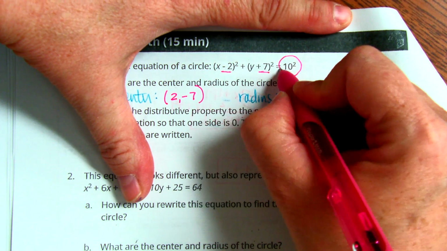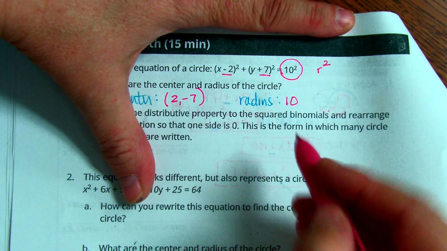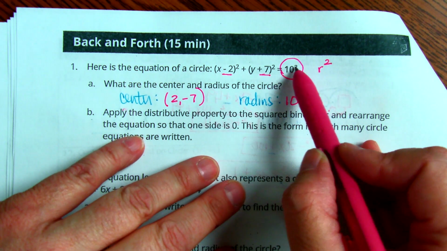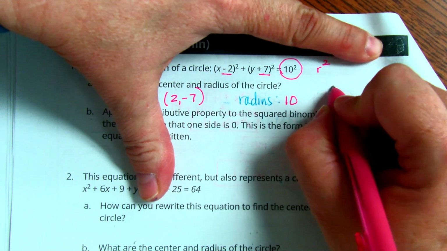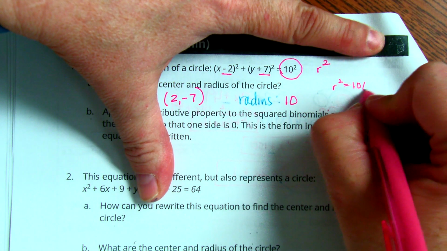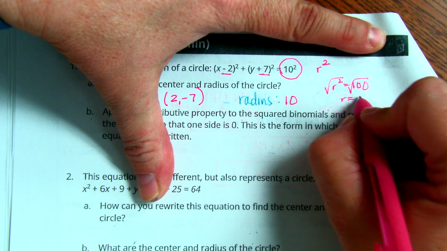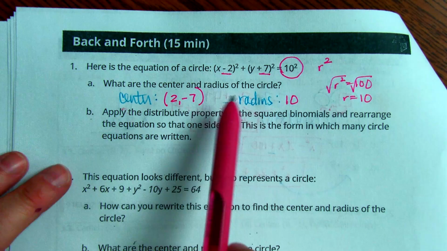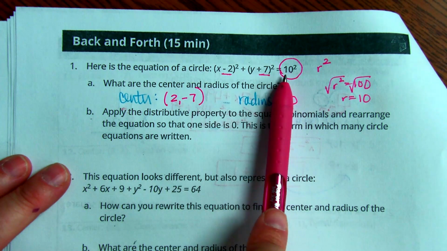Isn't this piece r squared? Okay, so r squared, my r is going to be the 10. And if you actually did this and got 100, you could say r squared equals 100. And then you're right back to doing the square root and still getting the 10. Okay? This is called a standard form of a circle.